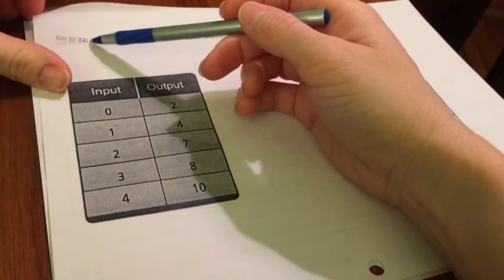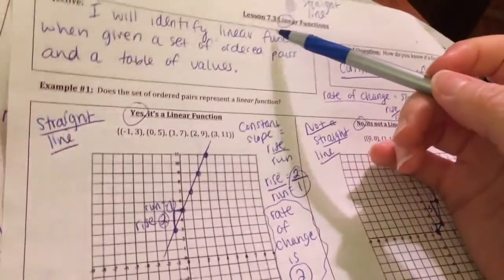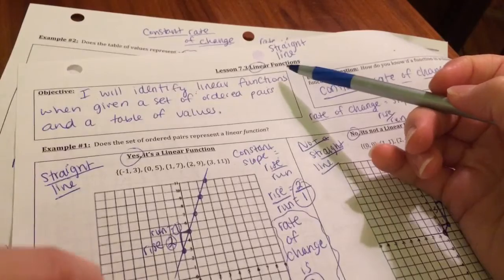This is the Got It number 2 for lesson 7.3, linear functions.